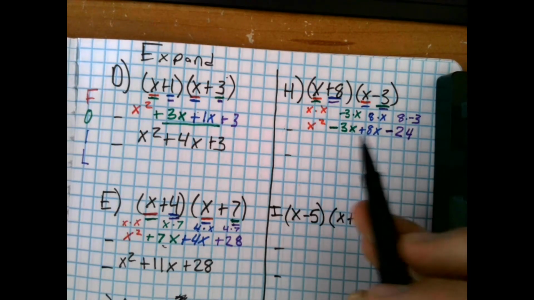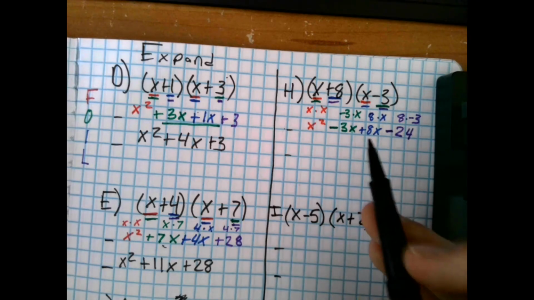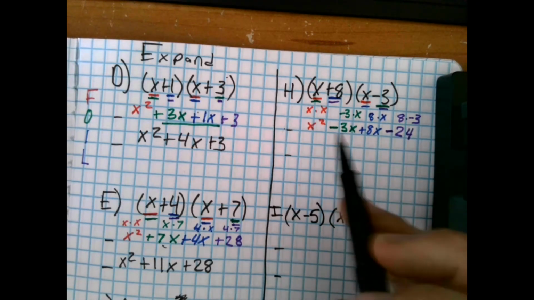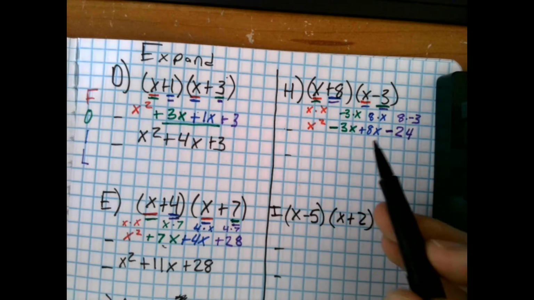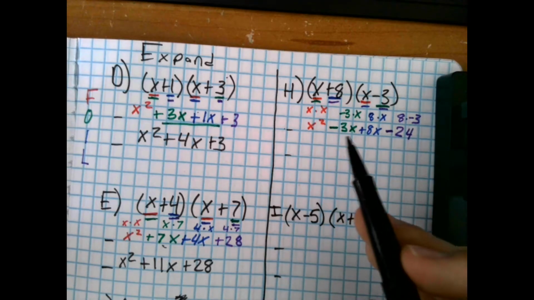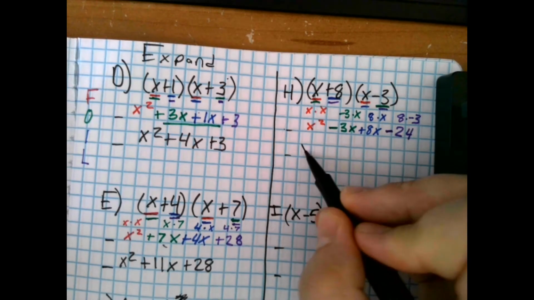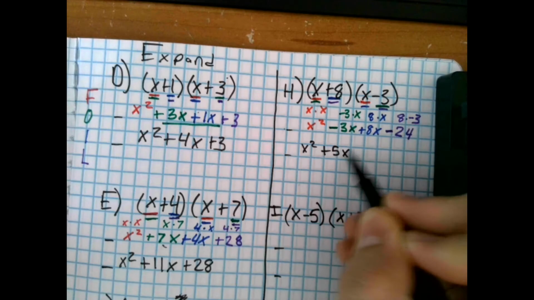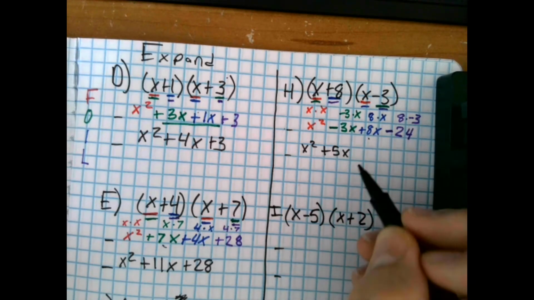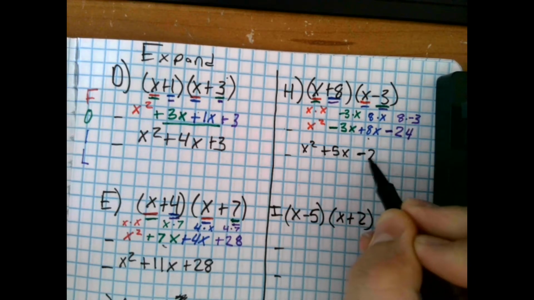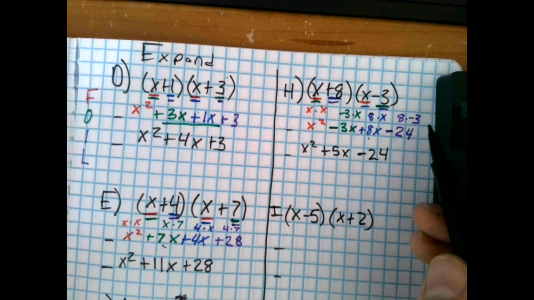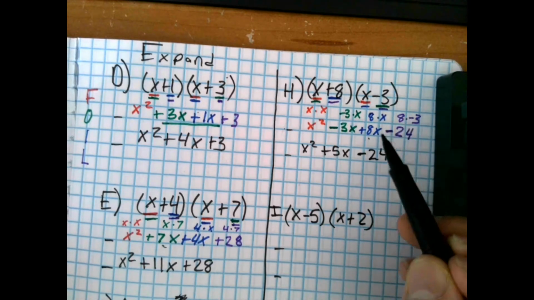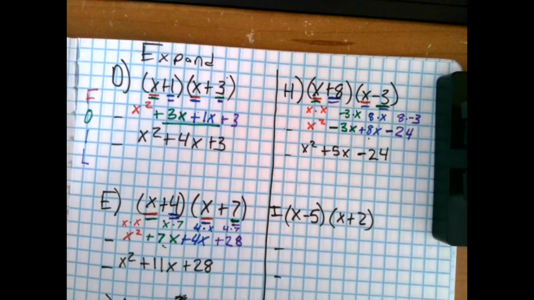We can combine them. This is not going to become negative 11. This is the same thing as 8 minus 3. Negative 3 plus 8 is the same as 8 minus 3. So we're going to get x squared plus 5x, because 8 take away 3 is 5, minus 24. It's important to note that since the signs here were different, our answer was a negative.